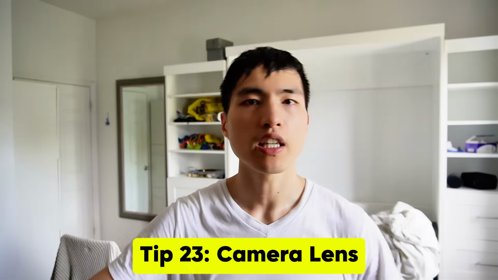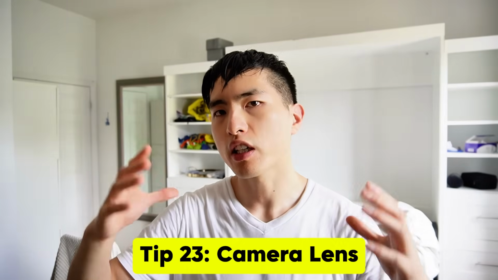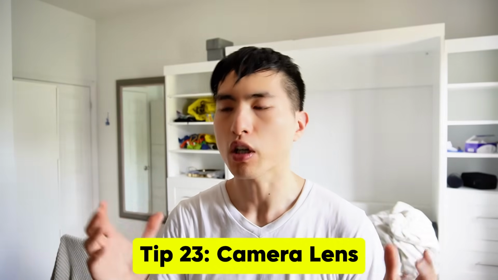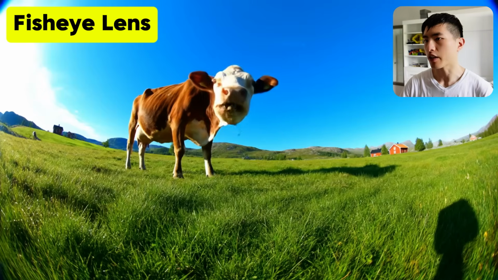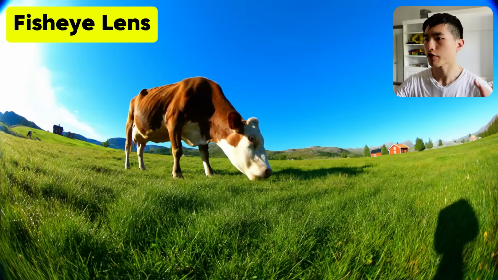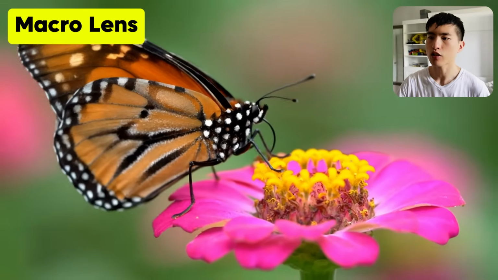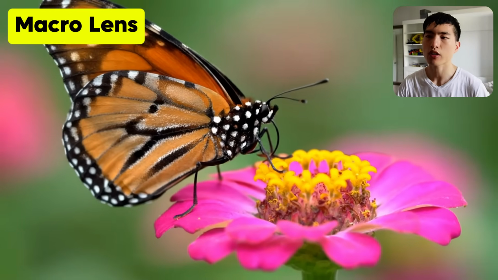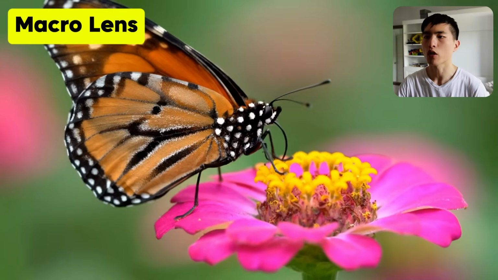Tip number 23, change the camera lens or the device that you're recording the video from. For example, a fisheye lens, that's an extra wide angle camera that's going to create these distorted spherical effects. Switch up the exact type of camera that you're using depending on the visual aesthetic that you want for the video. If you use a macro lens, that's great for extreme close-up shots, especially of very, very small subjects with fine details. We can also prompt for an infrared camera as well.